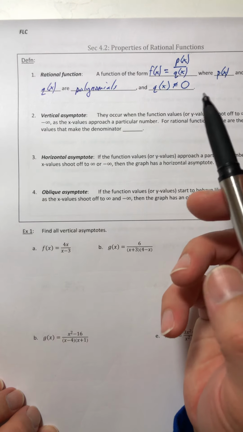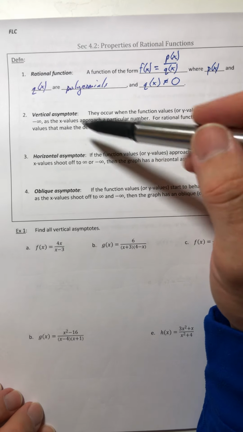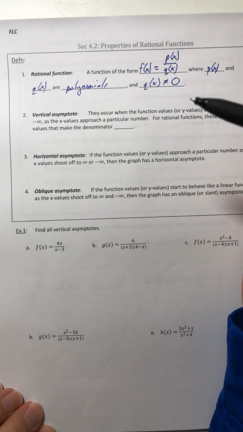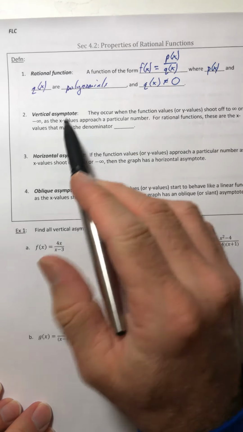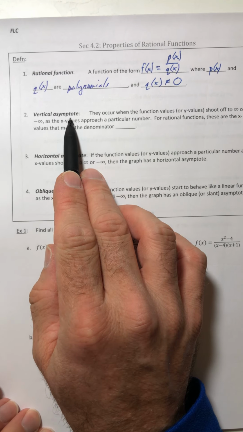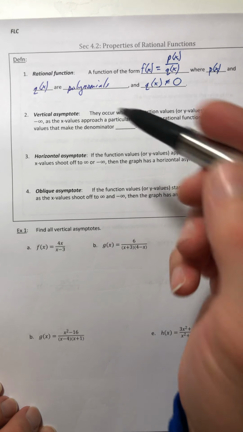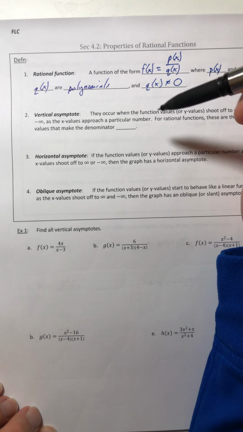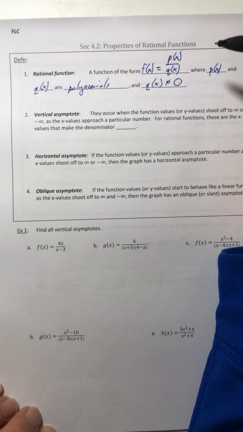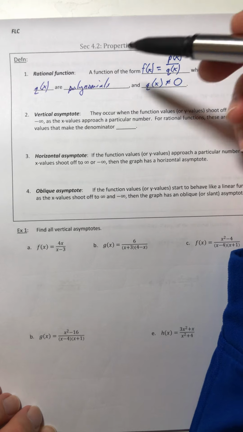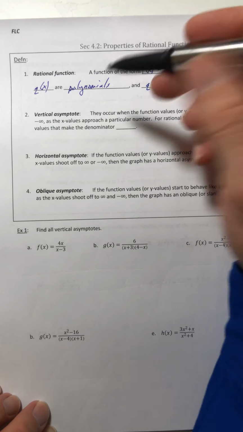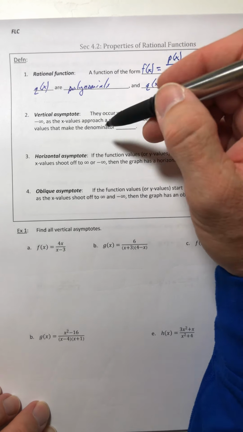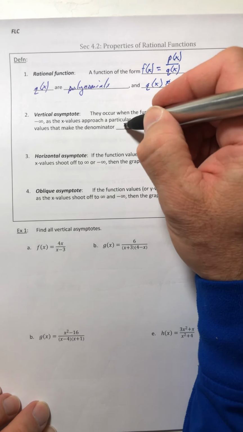Okay, so rational functions have something a little bit more unique to them than, say, a polynomial on its own, in that they are going to have some sort of an asymptote involved. So some of them will have a vertical asymptote. That's when you have x values that make the denominator 0. What the y values do in that case is they shoot off to infinity or negative infinity as the x values approach that particular number. So again, these are the x values that make the denominator 0.